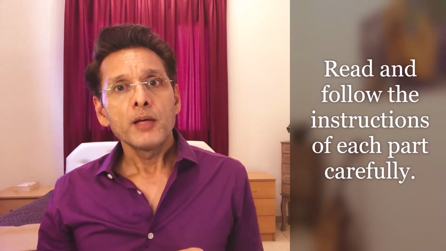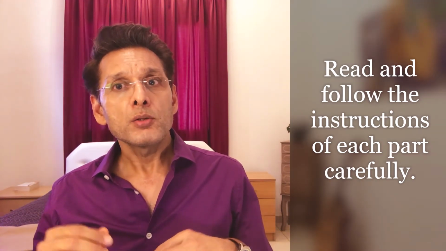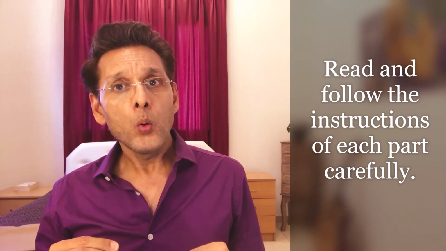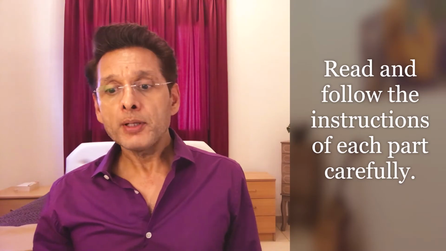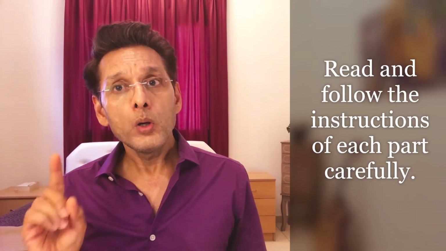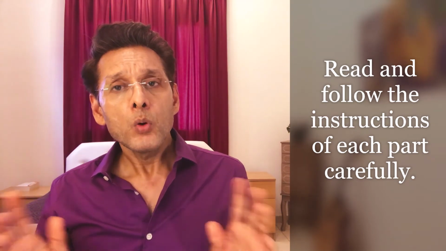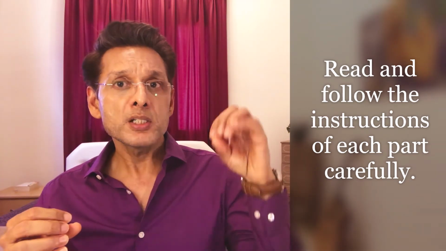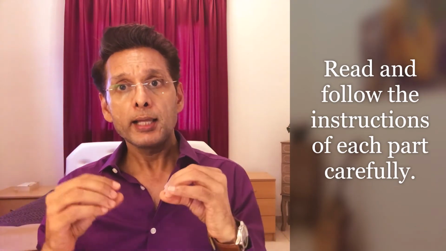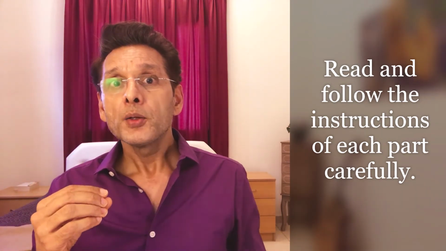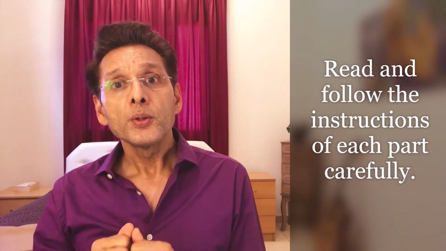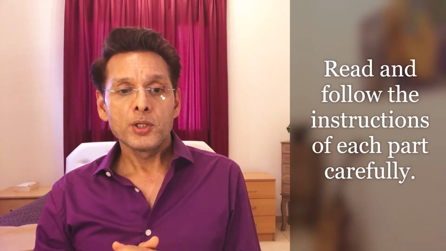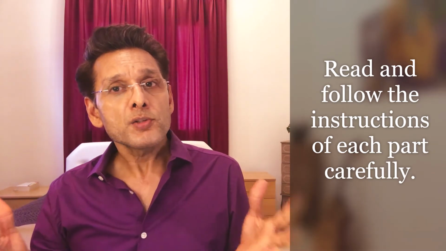For example, if you have the instruction which says write 1 word and or a number for each answer, it means your answer can be either 1 word or 1 number, or a combination of both, which means a word and a number can be the answer. But you cannot write 2 words or 2 numbers. If you do, you might get a 0 because you're simply not following the instructions.